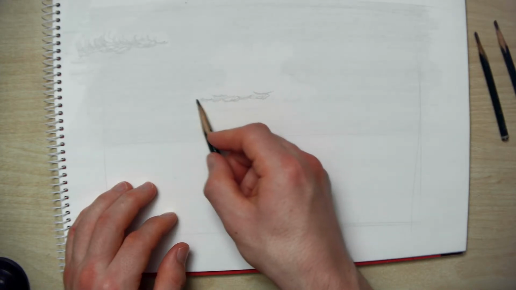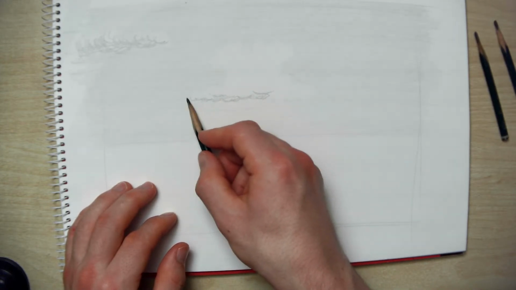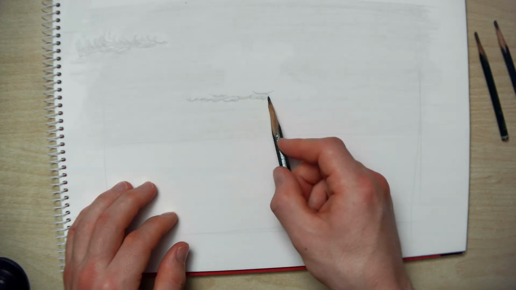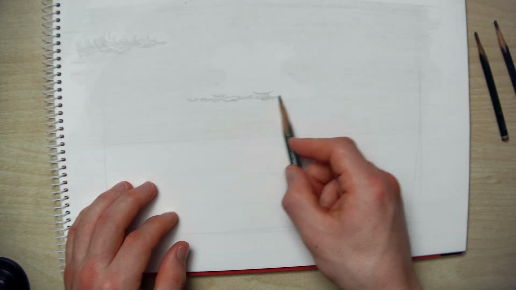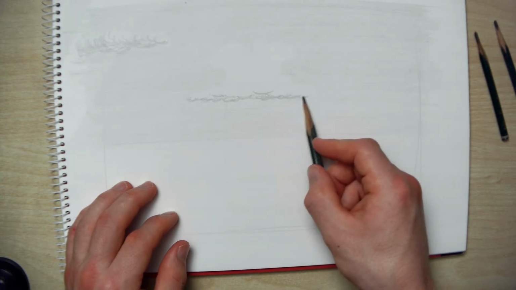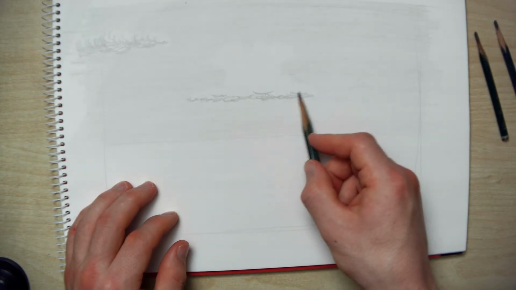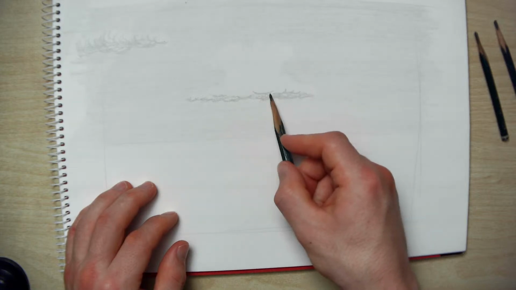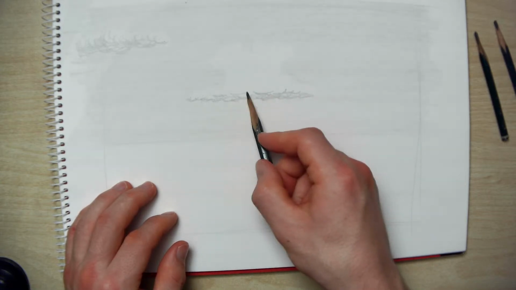This one right here. The large cloud. Flat curves at the bottom, with some gaps in between.